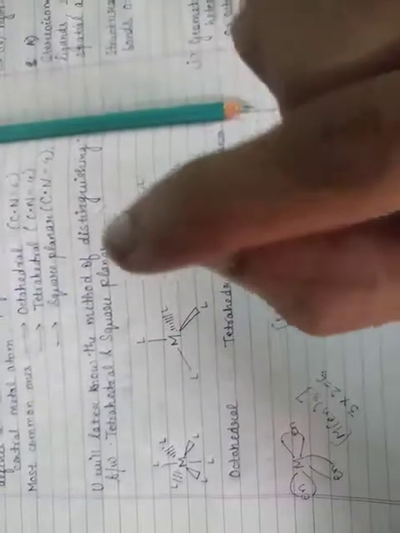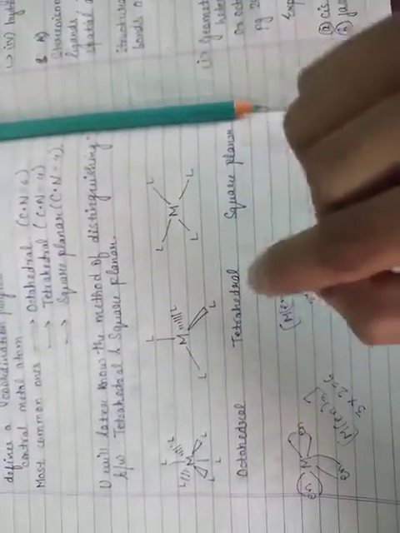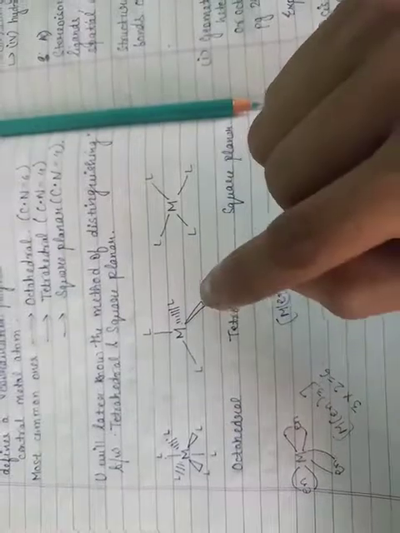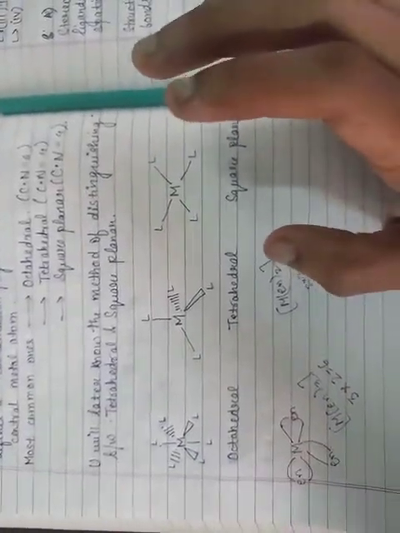Then one ligand is on the upper side, one ligand is on the lower side. One ligand is at the back, one ligand is in the front, one ligand is like this, one ligand is like this. This is how the octahedral structure looks like. 4 on the plane, 2 above and below, 6 total for monodentate.